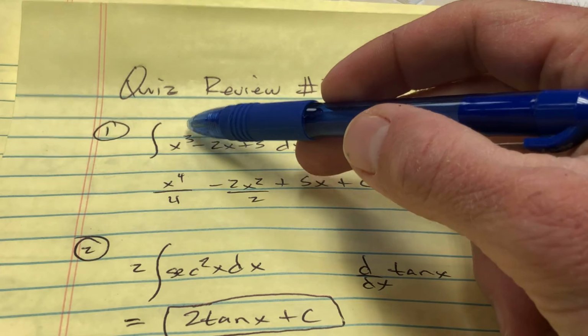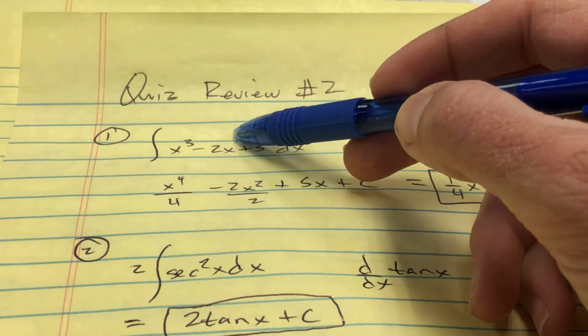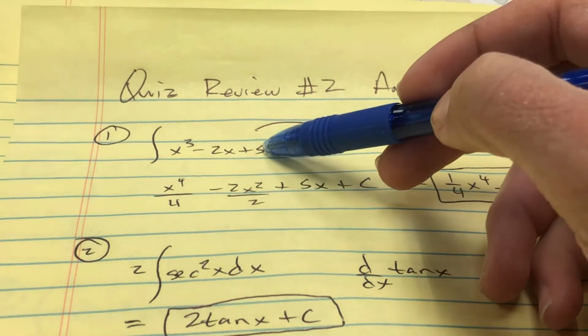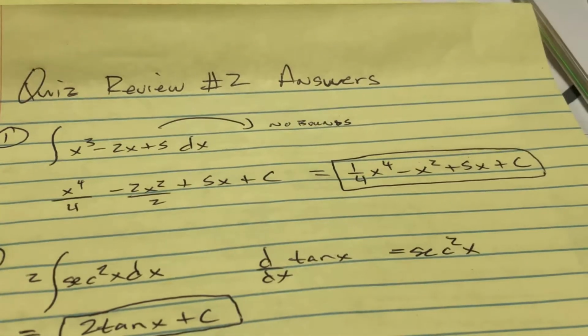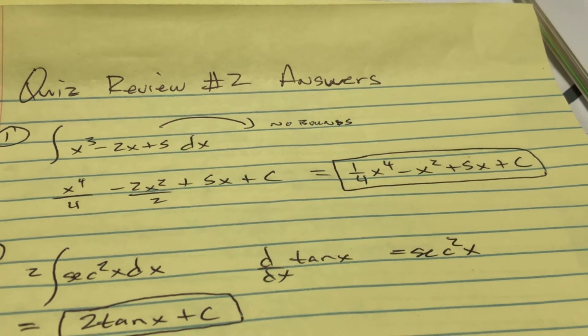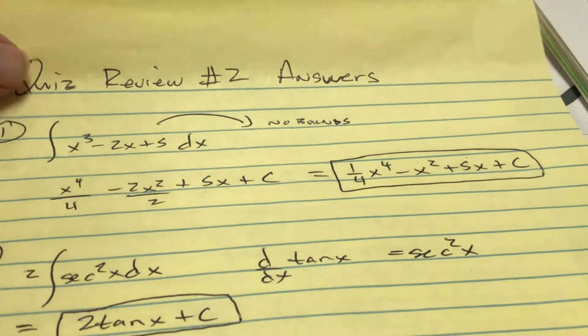I add 1 to the power, 4, I divide by 4. Minus, I add 1 to the power, 2, I divide by 2. Plus, 5 becomes 5x plus c, and I simplify that as follows: a quarter x to the fourth minus x squared plus 5x plus c. That one's got a pretty easy answer.